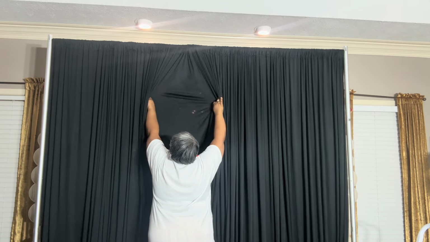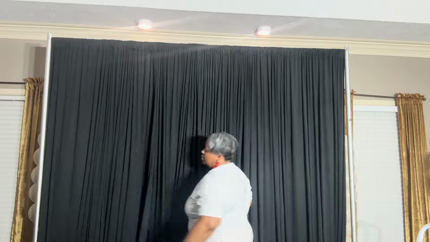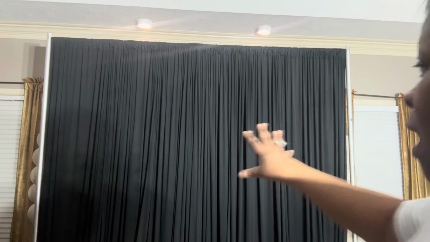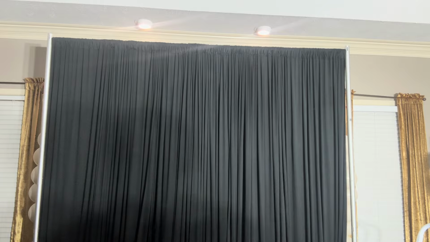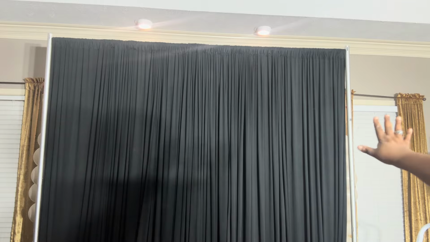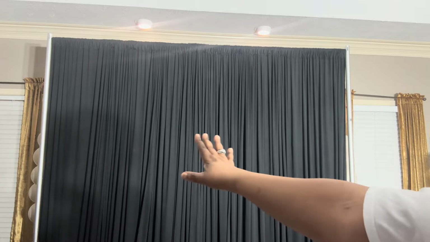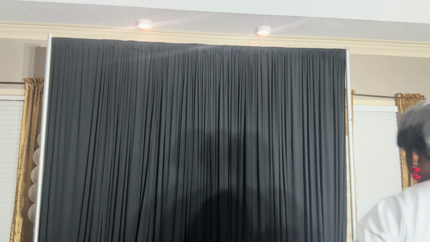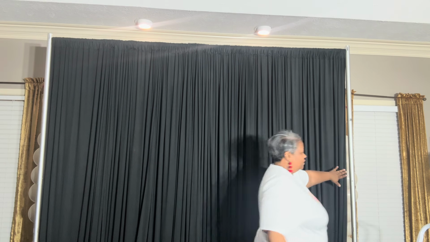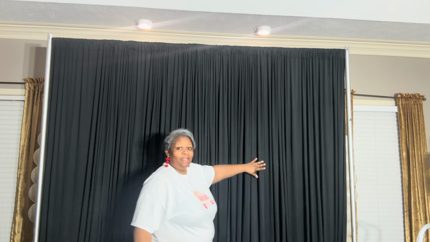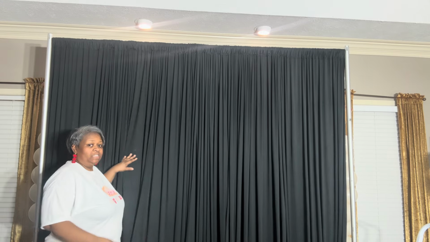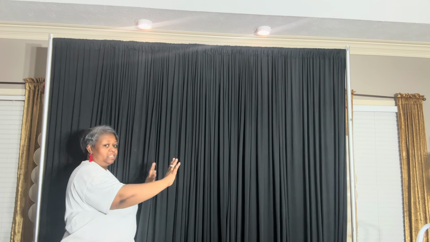So y'all, I'm very picky about my panels and how my panels look, okay? Because I want everything to look very, very nice. And do you see what I was talking about, how it flows? Do you see this? Okay. Do you see how this flows? Absolutely gorgeous. I love the way that everything flows together.